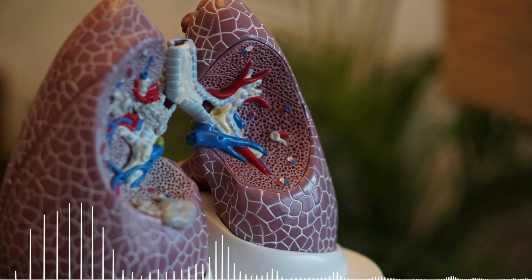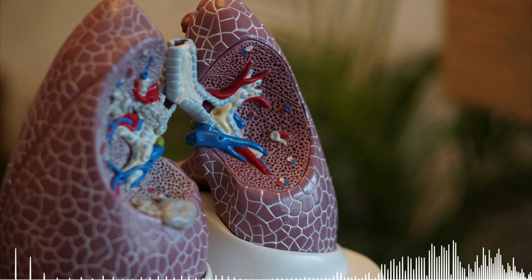Another thing I'd stress is being careful with neuromuscular blockers. They can be useful in some cases, but we really got to weigh those risks and benefits. It's not a decision to take lightly.